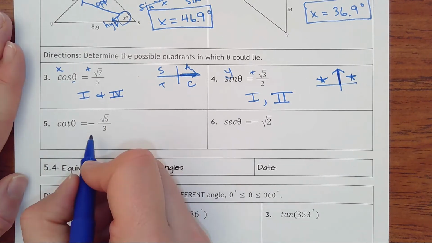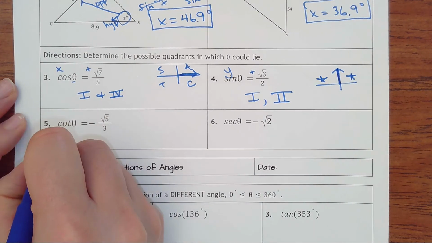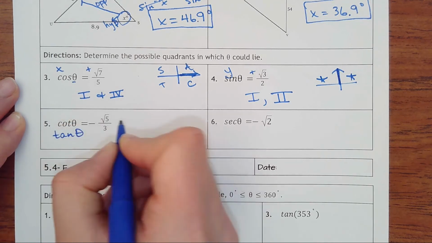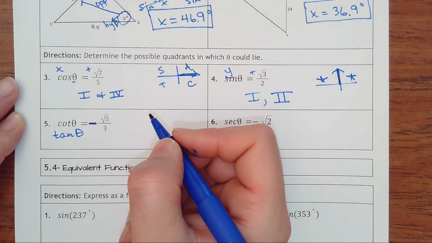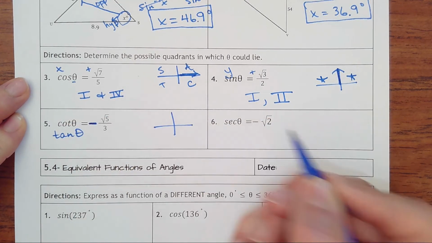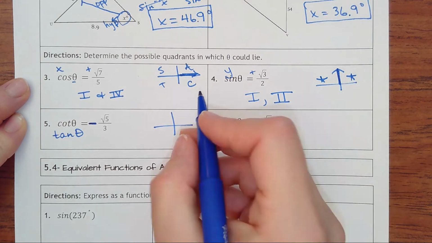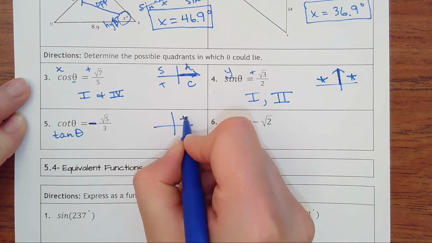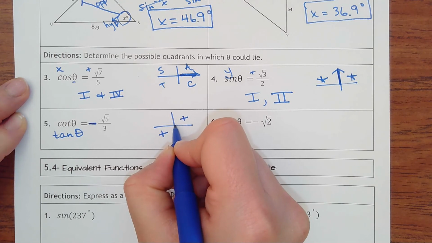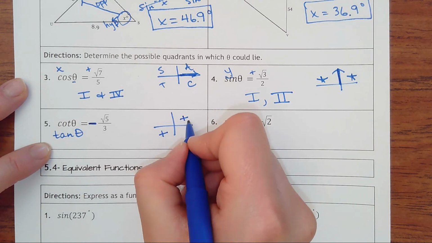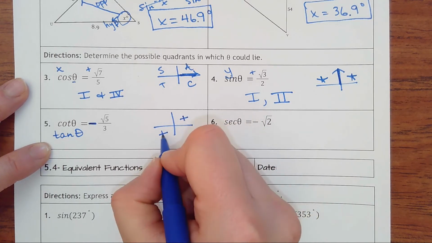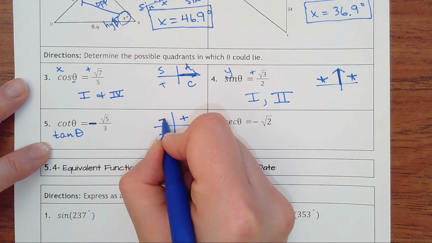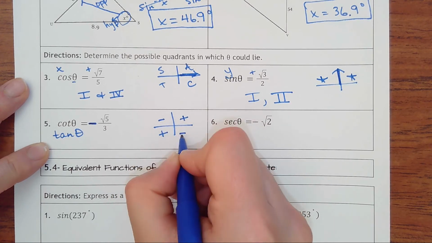Number 5, cotangent follows the same rules as tangent. It's negative. So where is tangent negative? Well, tangent's positive in quadrants 1 and 3 because tangent is y over x. When you take a positive divided by positive or a negative divided by negative, it's positive. So it's negative in quadrants 2 and 4.